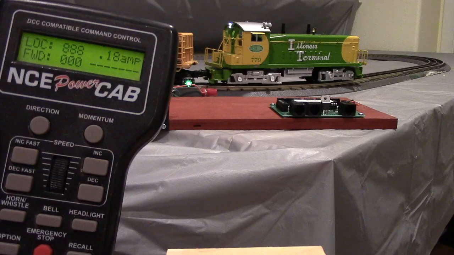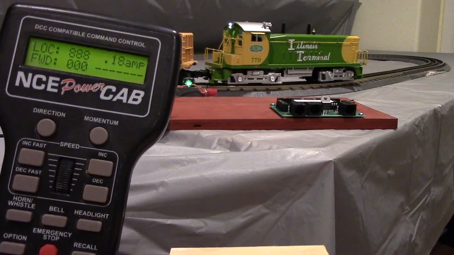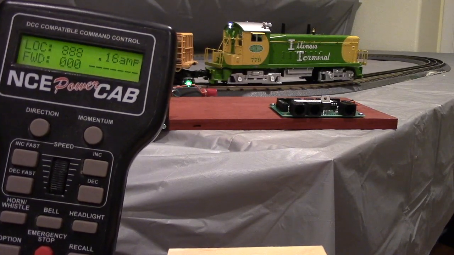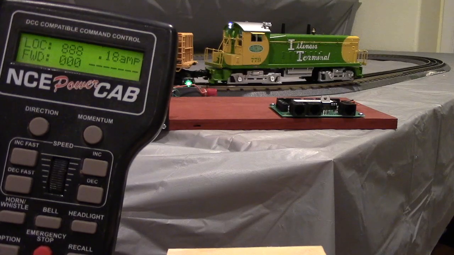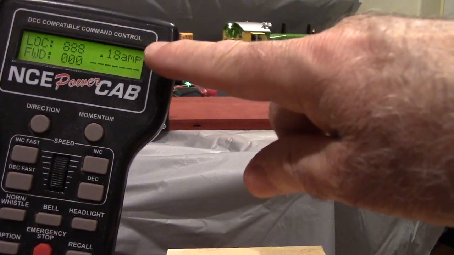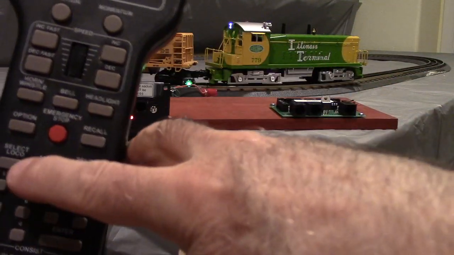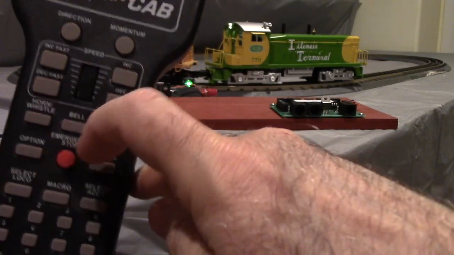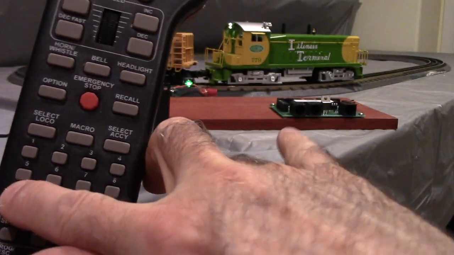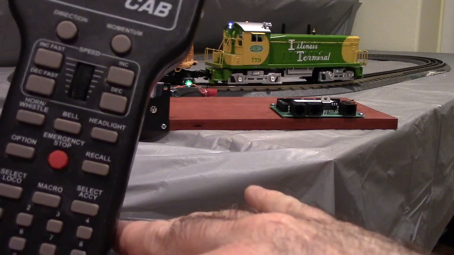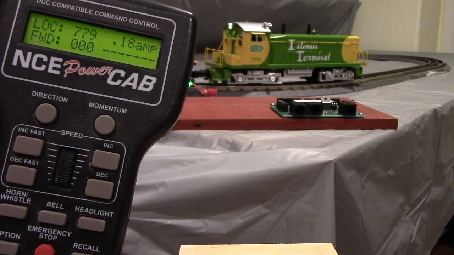Before we do any programming, we'll just hopefully quickly show running this loco manually. You can see that loco hopefully on the cab. It's number 779. If you look in the upper left corner of our display, it says this is currently set to 888, and our system is currently pulling 0.18 amps. So what we'll do is we'll find the select loco button, push that, we'll enter the numbers 779, and we'll push the enter button. And now if we look at our display again, it's selected the loco 779 and we're ready to go.